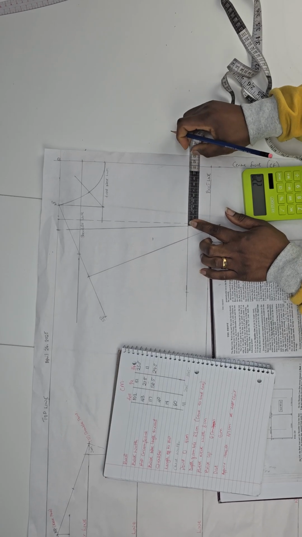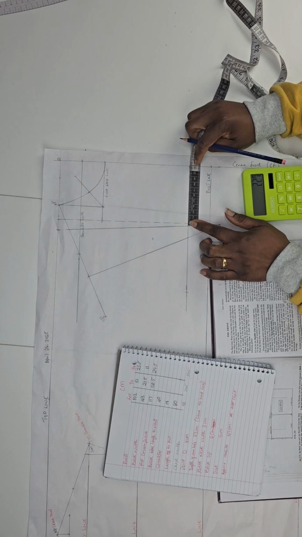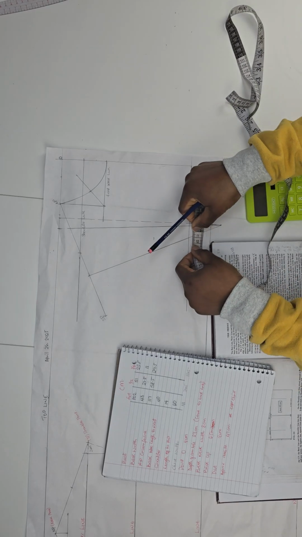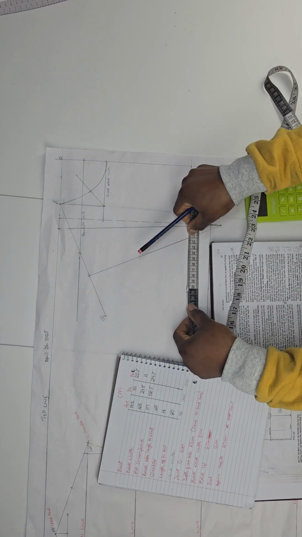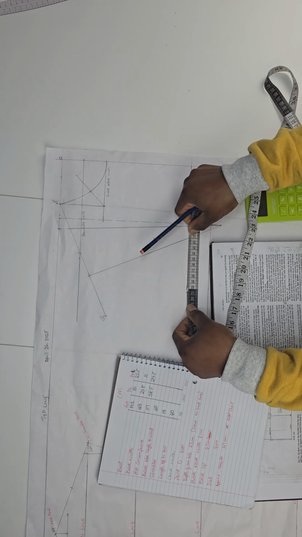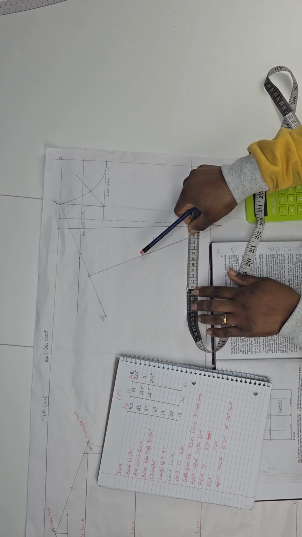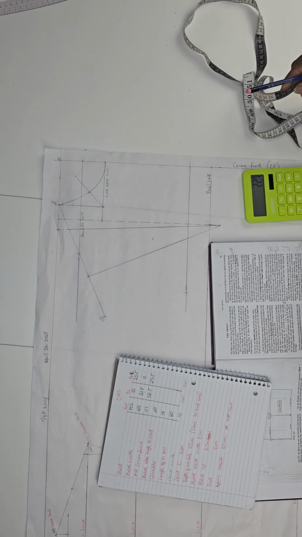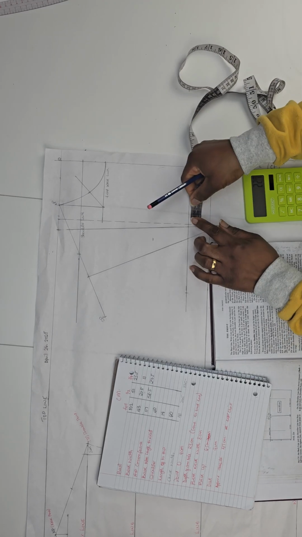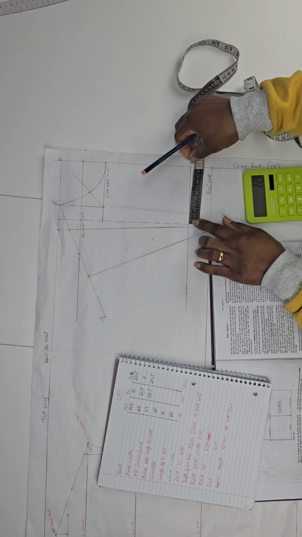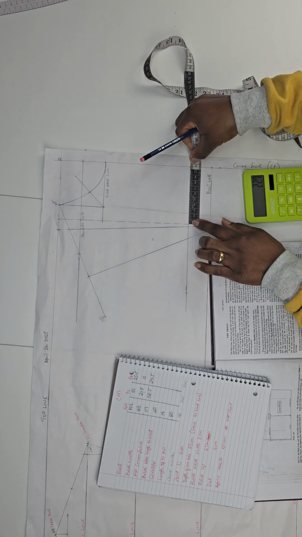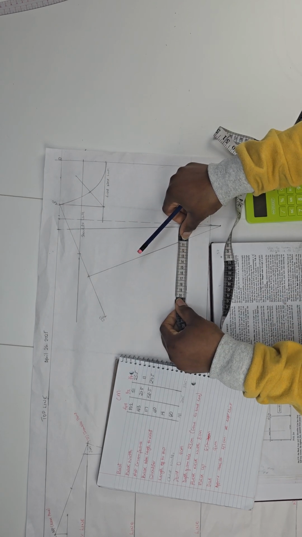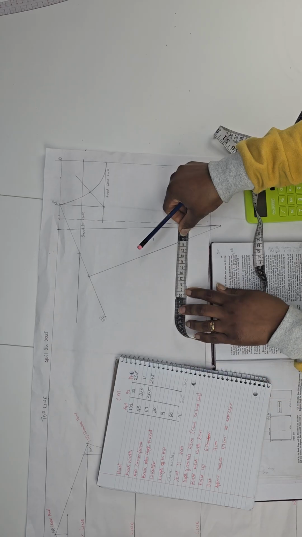Okay, so now we measure from here, which is 11 centimeters, and then from 11 centimeters, we measure further to the front. So this now gives us our 20.5 centimeters. Okay, so that's it. So that is how to measure it. So this measurement now shows we've missed out our dart line. So sorry, 10.5 centimeters here. From the 10.5 centimeters, you take your measuring tape again and you finish it up at this point.